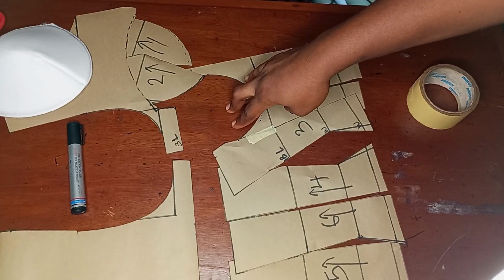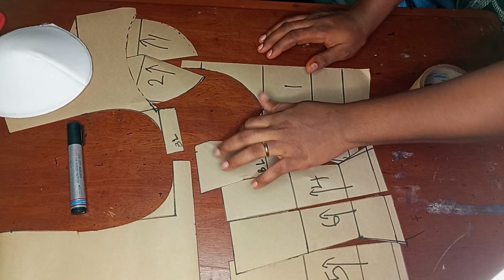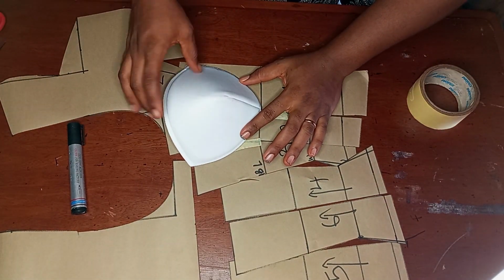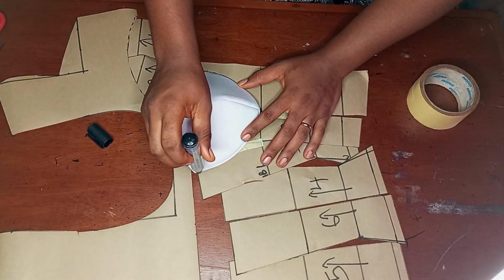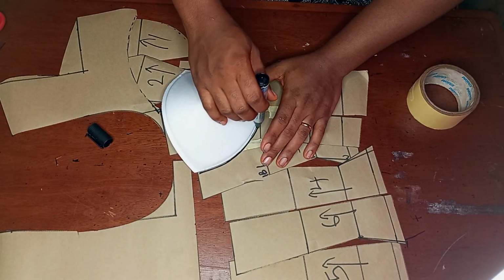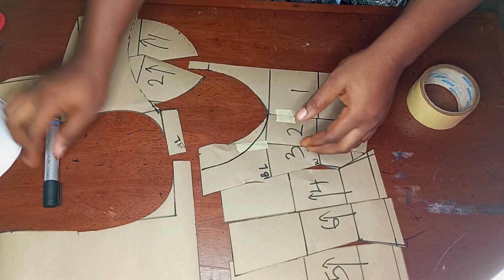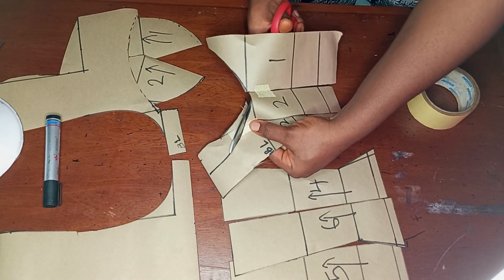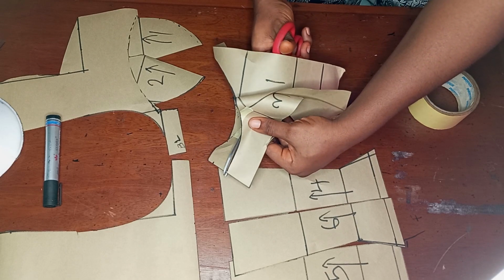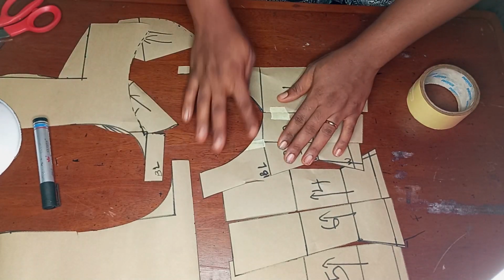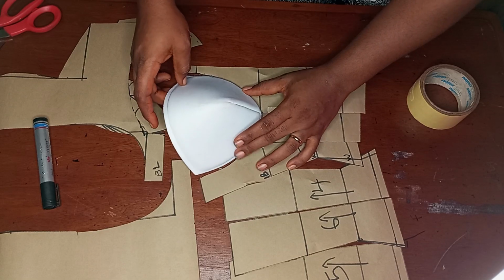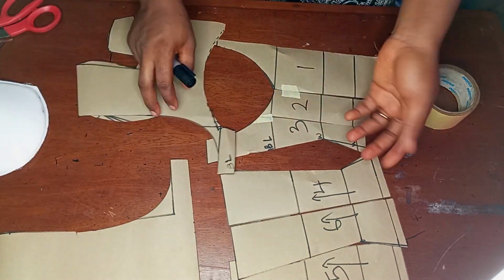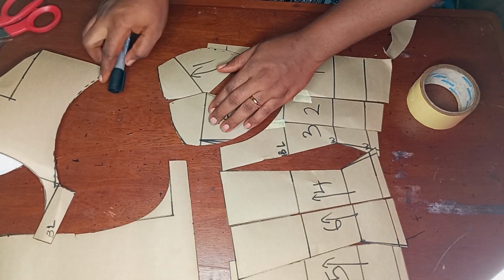Now I want this cup to be a 3-part corset. I will still come back to that. Just go ahead and recup the bust part. When you finish taping it back with all the dart that was removed, it's going to become smaller. So just place it back and cup it again and cut it again.